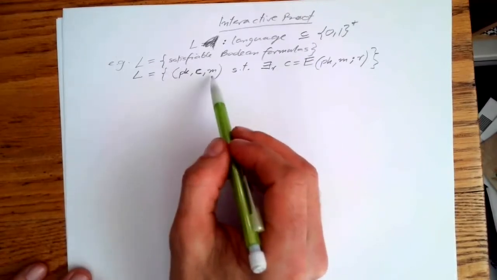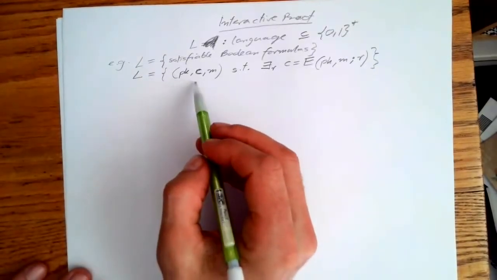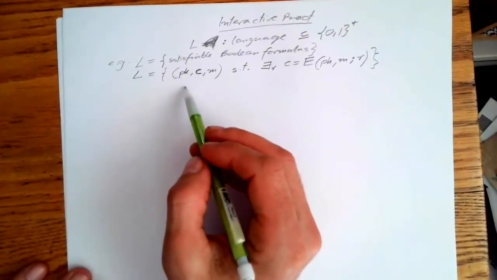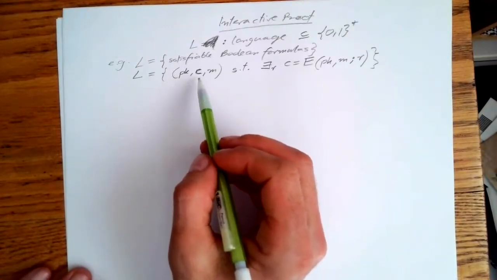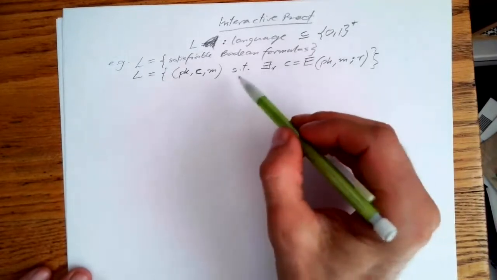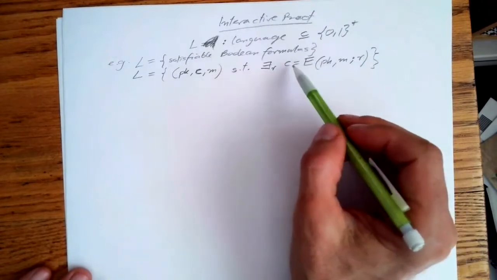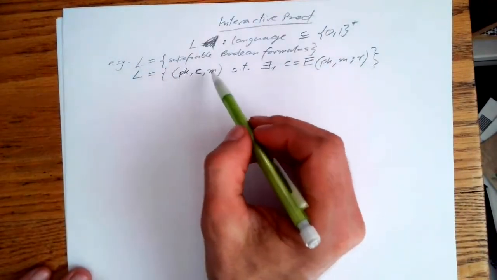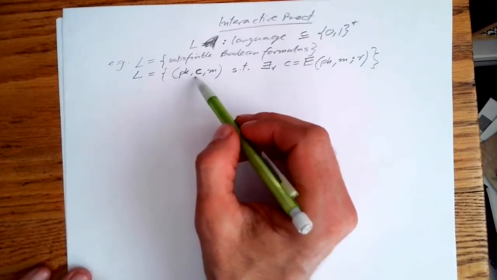If you could always decide this, then the encryption would not be CPA secure. But if there exists randomness, then some ciphertexts are encryptions of this message and some are not.